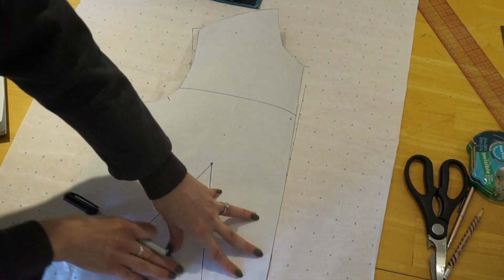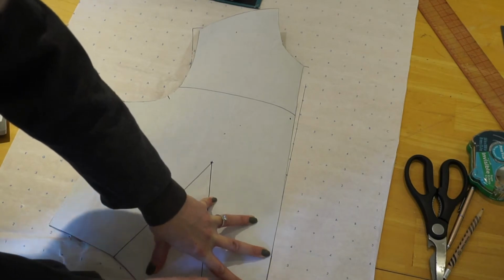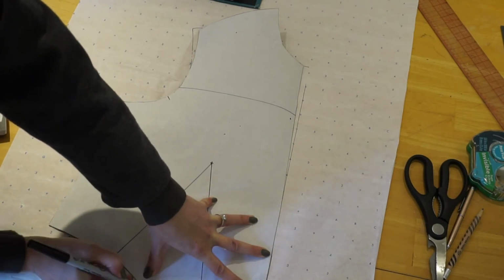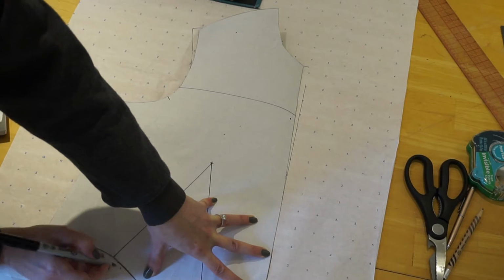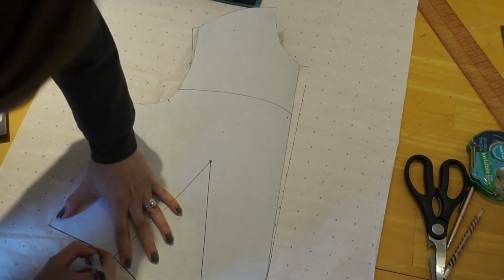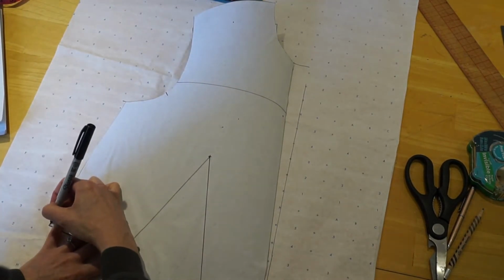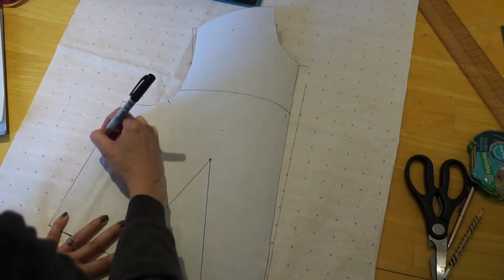And you can just move around and distribute your weight on the areas of the pattern that you're tracing, and that will help keep it flat. And then I'm just joining this back up to under the shoulder.